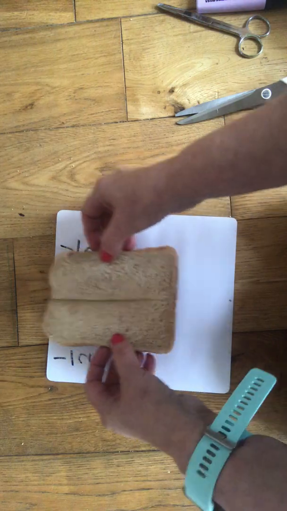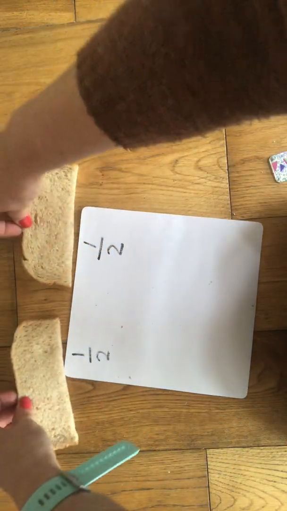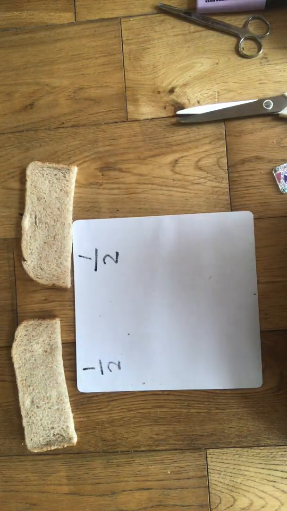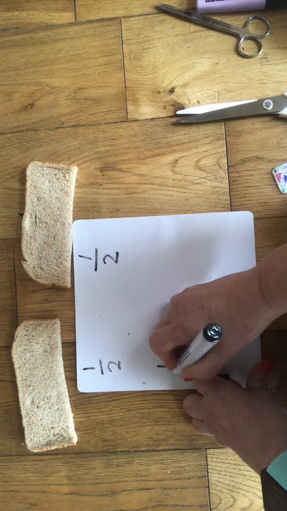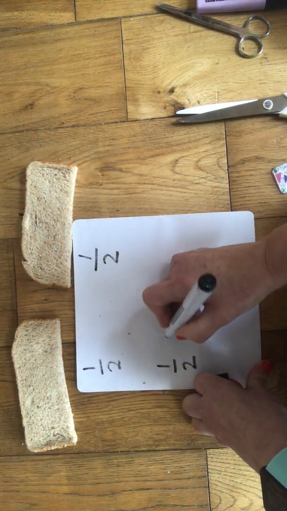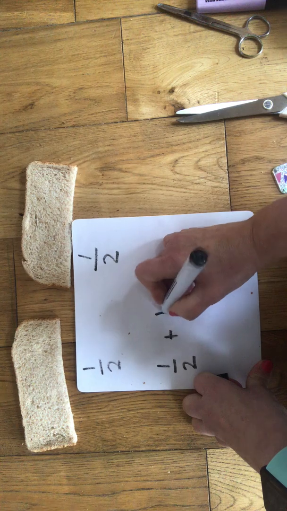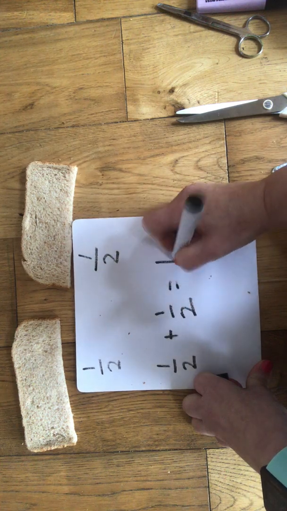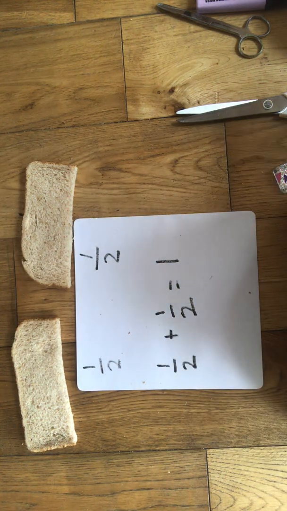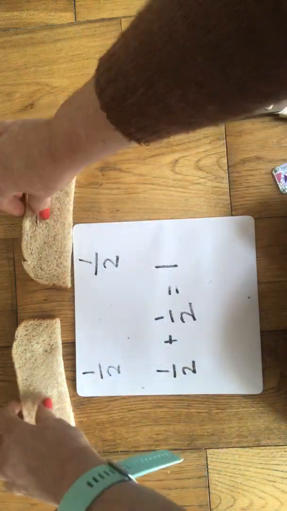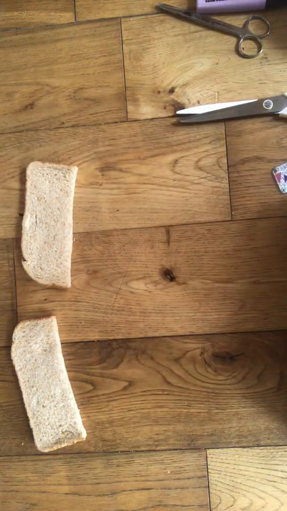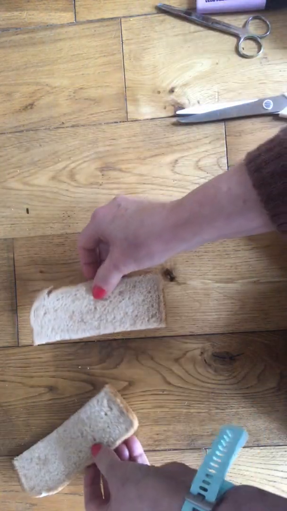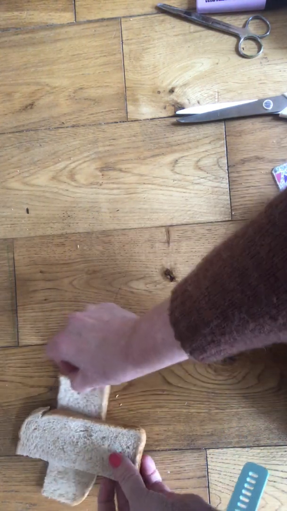Yeah? So we could actually take that further. If I put those there as halves, we can actually say 1 half, because that's what that represents, plus another half equals a whole one. Okay? Now, that bread, I'll just move this paper out of the way. So there's my bread into two equal parts, two halves.